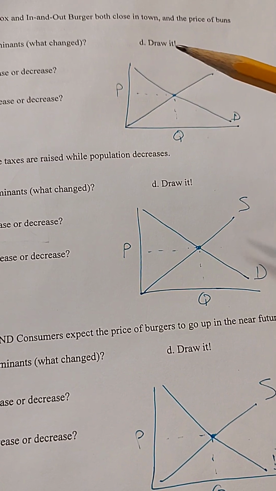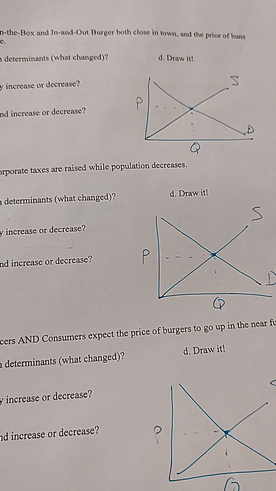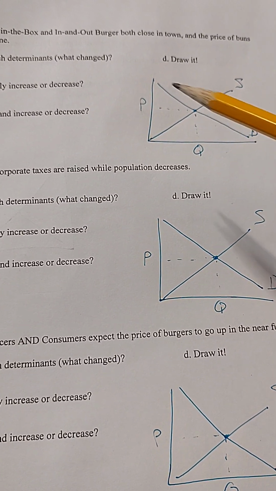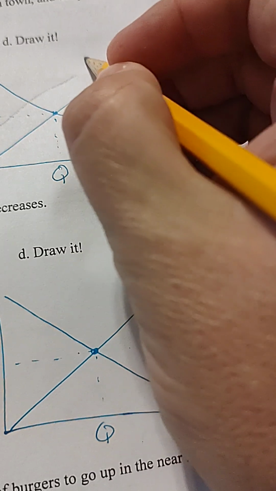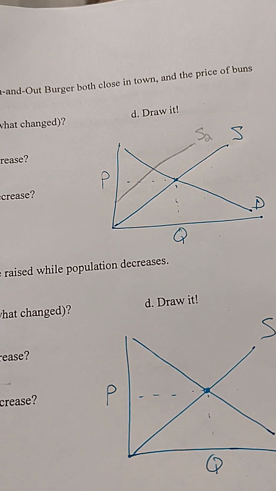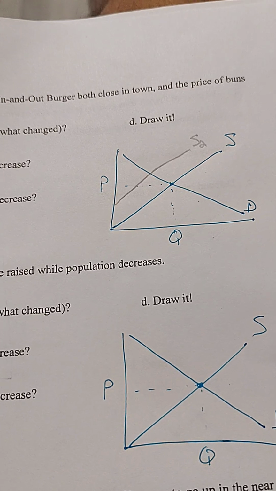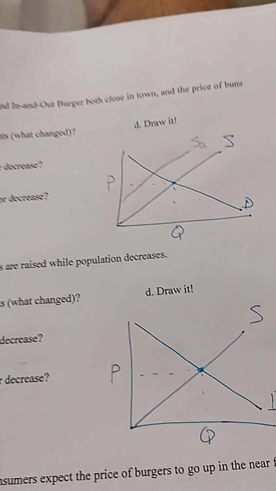So here I've already made my diagrams in pen. I'm going to switch over to pencil for a second. Of course, you could use a different colored pen if that's easier, whatever you want. But I'm going to draw a second supply curve over here to the left. So let's go ahead and make that. I'm going to label it S2. And again, I'm not going to draw my new equilibrium just yet. I need to wait until I've done my second shift.